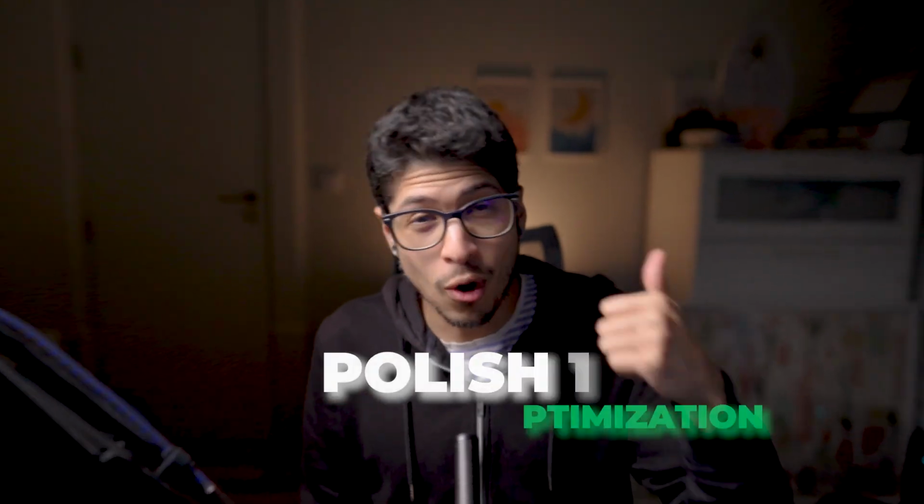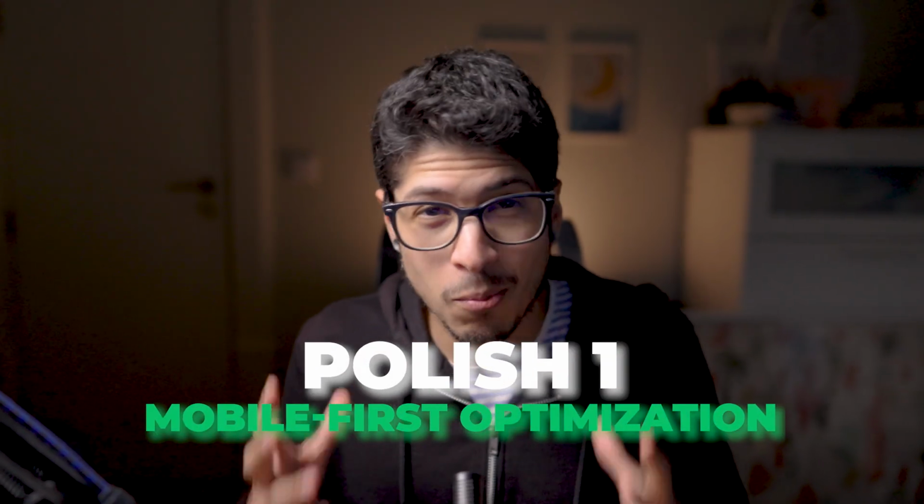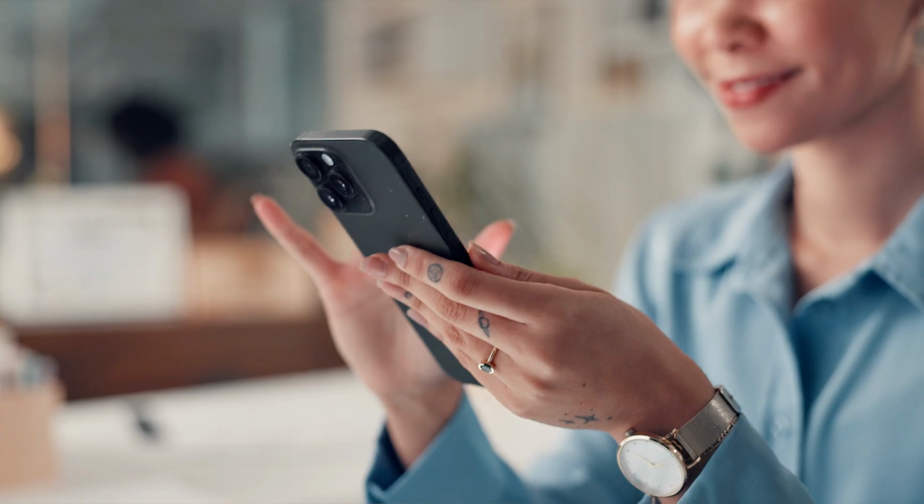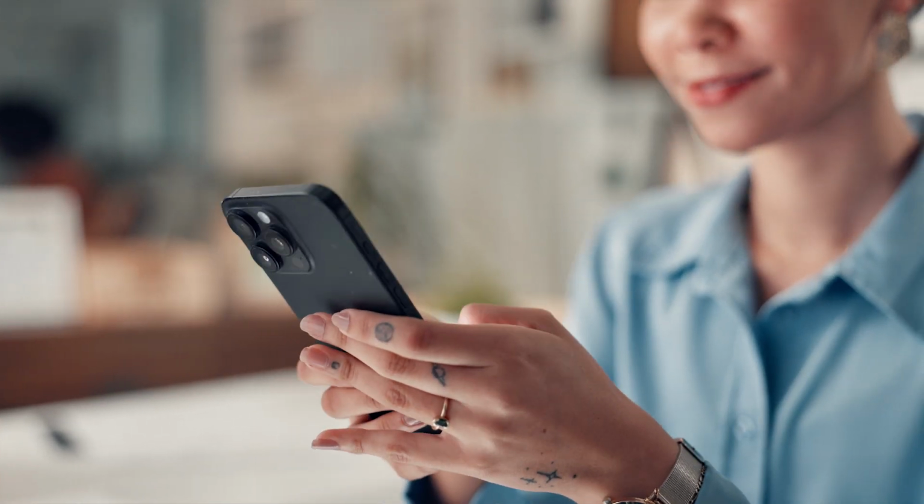Today, we're talking about the 3 things that guarantee a great user experience. That is mobile optimization, accessibility, and testing. So our first polish is going to be mobile first optimization. Your design process shouldn't just be mobile friendly, it should be mobile first, okay? This means you design for the smallest screen first if you can.